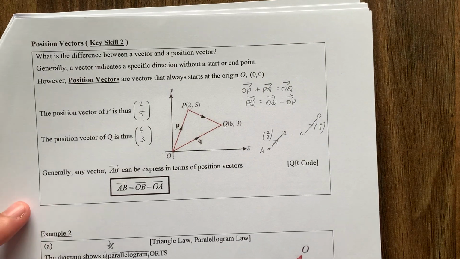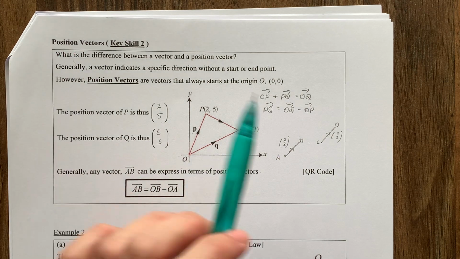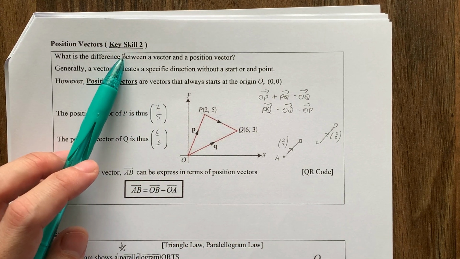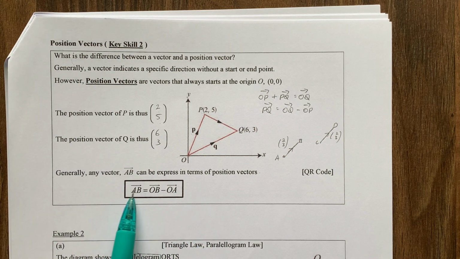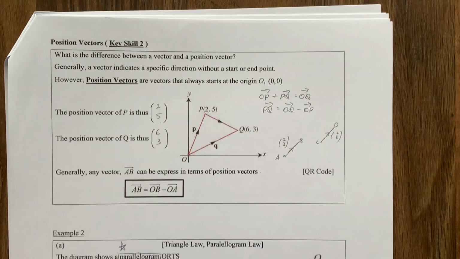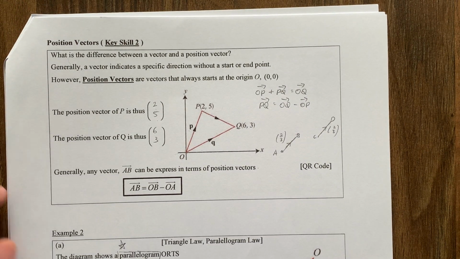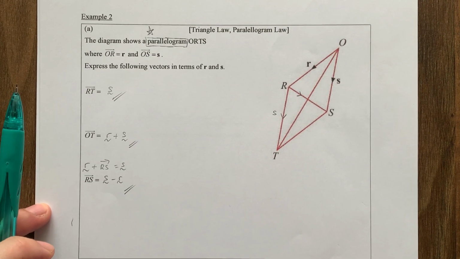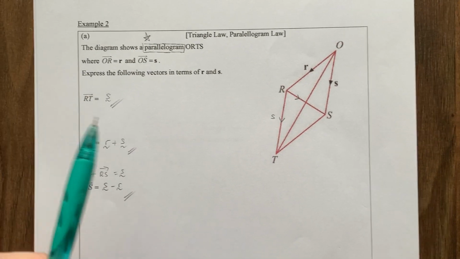Okay, so let us continue. The next thing we're going to talk about is position vectors. There's going to be a QR code here. This is what we call key skill 2. Absolutely crucial. This phrase here, AB is equal to OA minus OB, you're going to use it for nearly every single question. You must know how this thing comes about. So please go and watch this before we continue. Okay, we're going to continue with some other questions in the following.